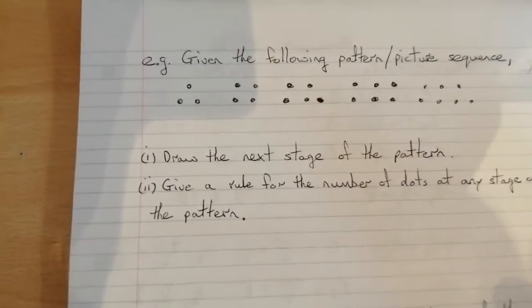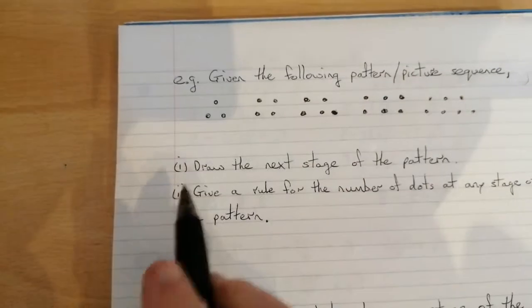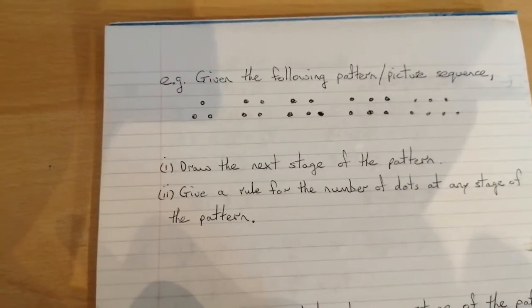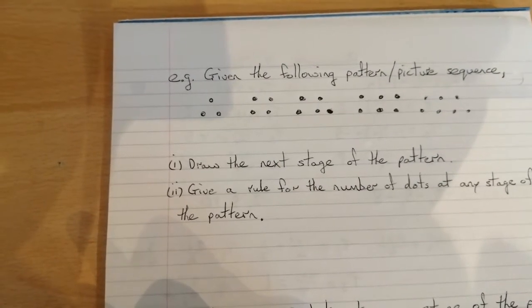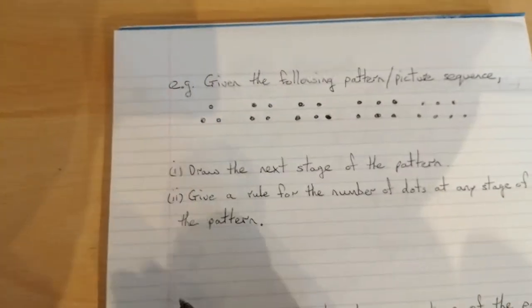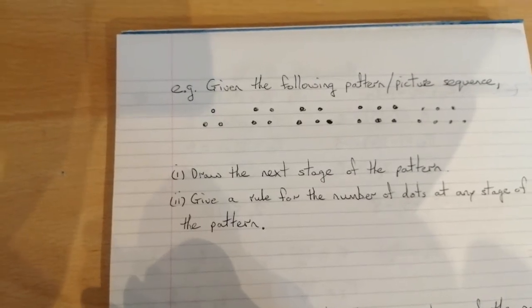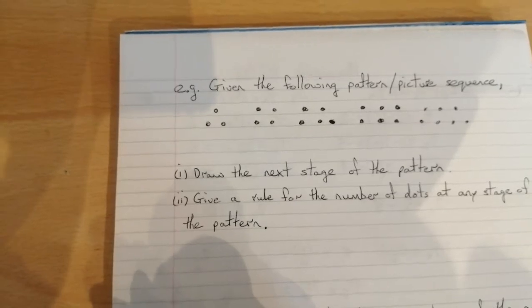Now, here's the thing. With these picture sequences, and even sometimes when you're doing a question like the first part here, draw the next stage of the pattern, sometimes it's handy to have converted the pictures into number form in any way you can. Usually, because the pictures are a sequence of items which are either increasing or decreasing, to convert the pictures into a number sequence, you just count the number of items.